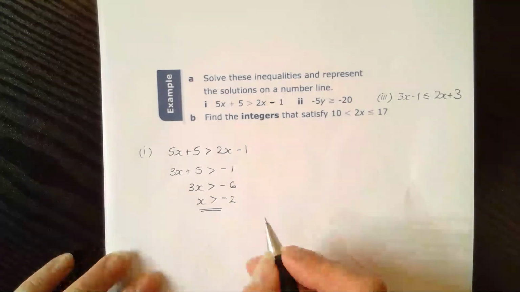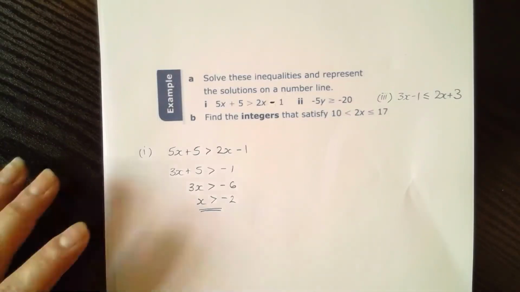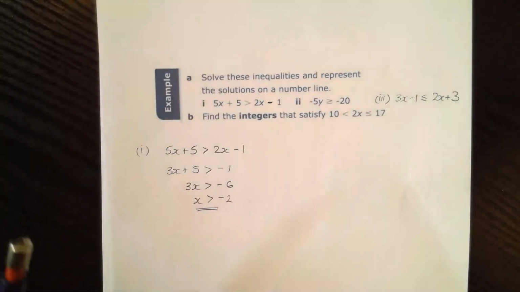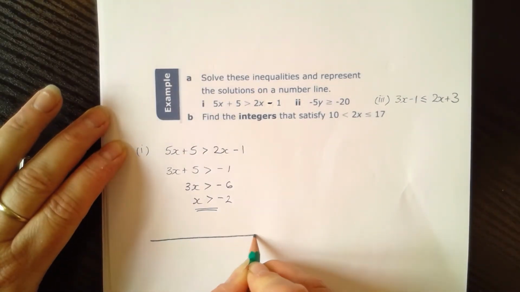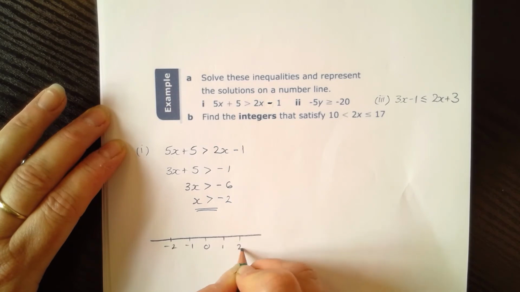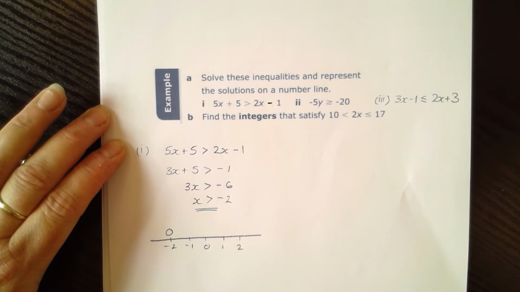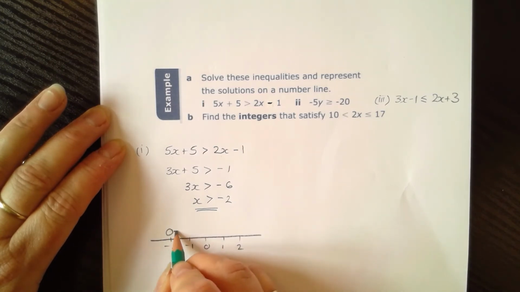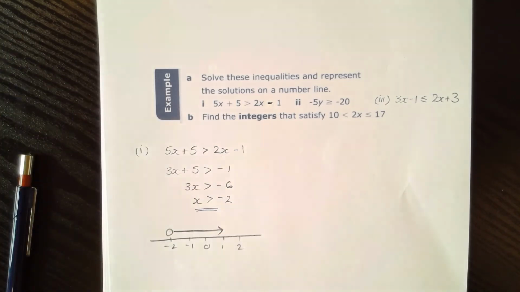And on a number line, that would be this. So I've lost my ruler. Oh well. Negative 2, negative 1, 0, 1, 2. You don't need very many things. But the circle is hollow because I'm not including the number, and I want bigger than that. So there's my solution on the number line.